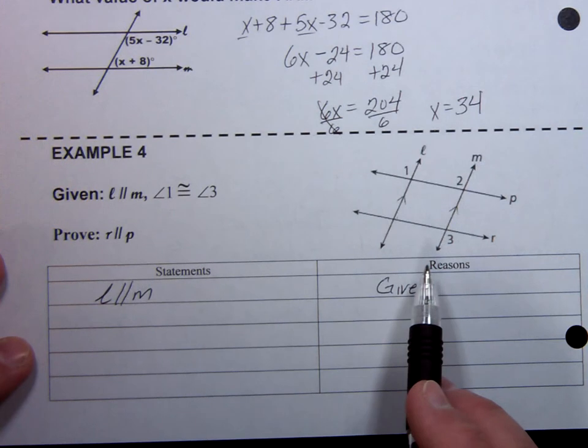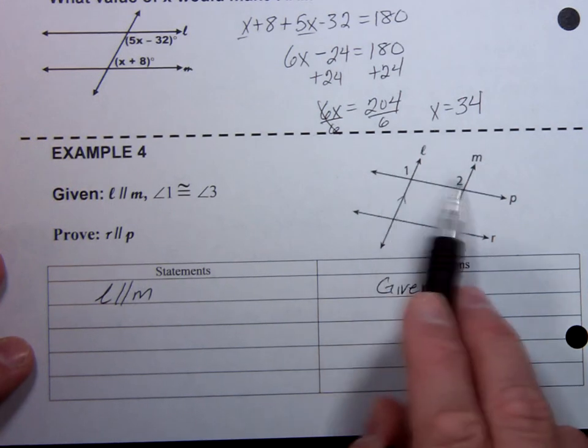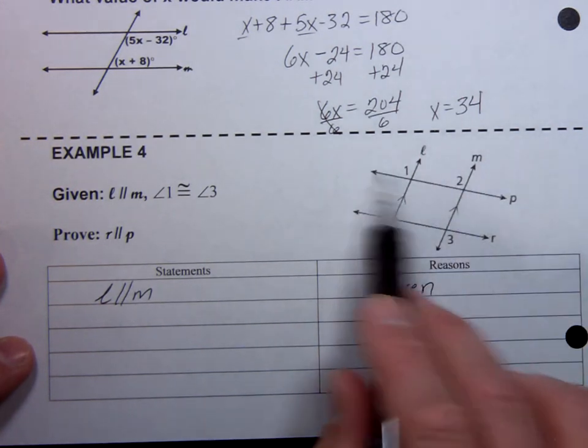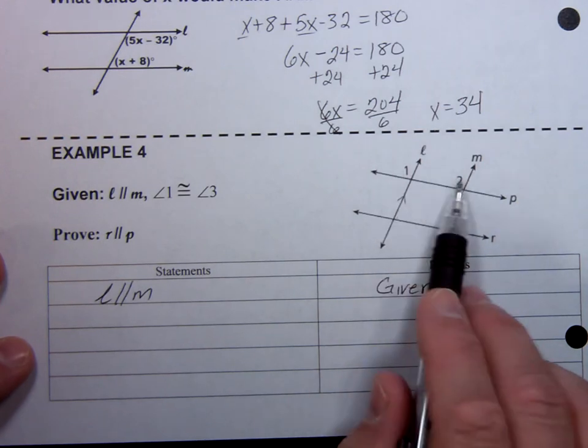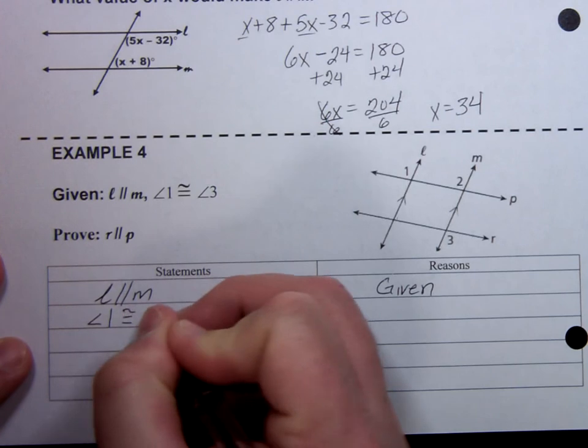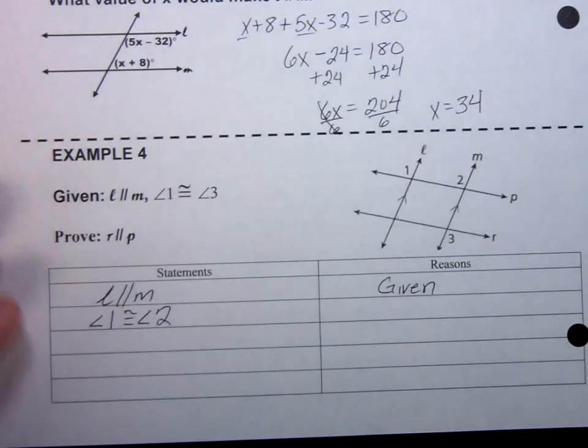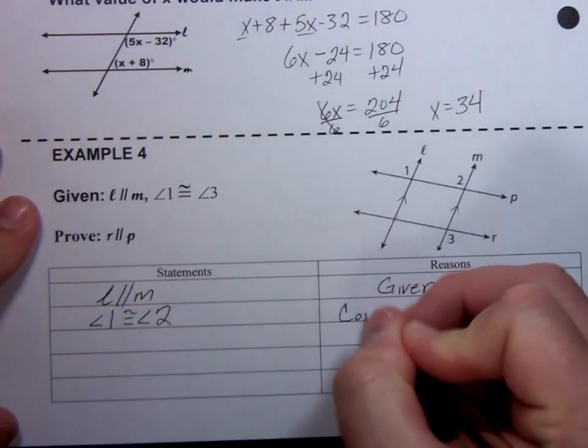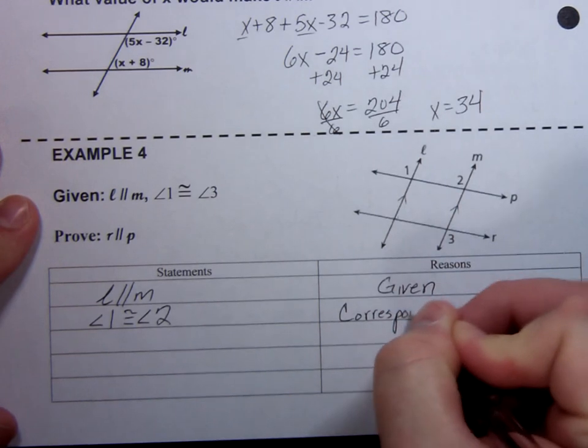Well, I know that L and M are parallel. Because they're parallel, angle 1 and 2, here's two parallel lines, here's a transversal. 1 and 2 are corresponding angles, so when those lines are parallel, I know angle 1 and 2 have to be congruent. That's using the corresponding angles postulate.